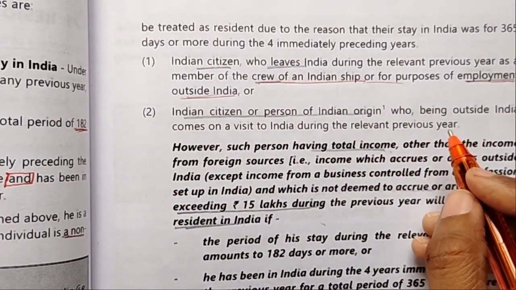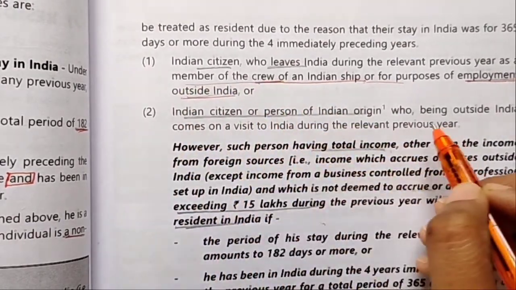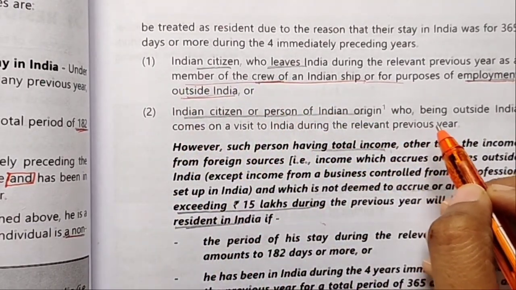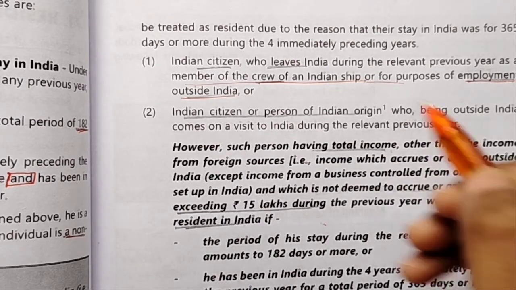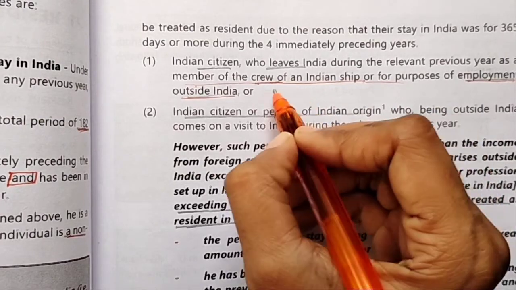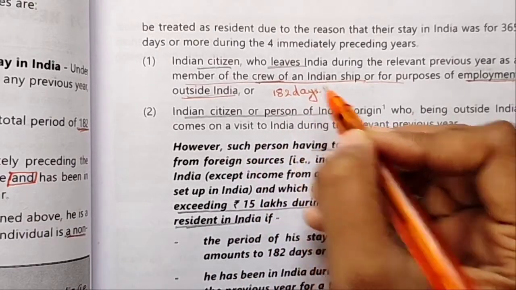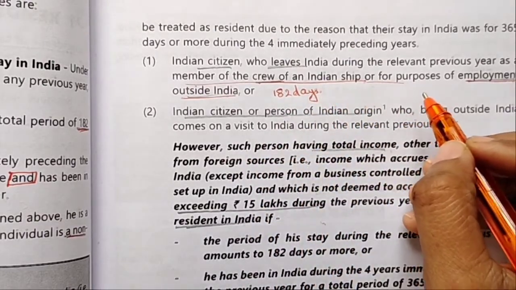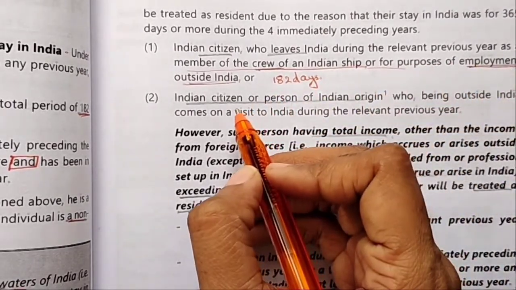So, an Indian citizen leaves India during the previous year as a member of the crew of an Indian ship or for the purpose of employment outside India. In such case, that person is considered to be a resident of India only if he stays in India for a minimum of 182 days. Then only he is considered a resident. The second condition is not applicable in case of such persons.